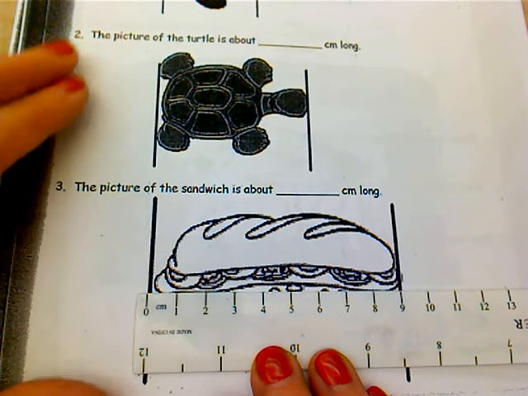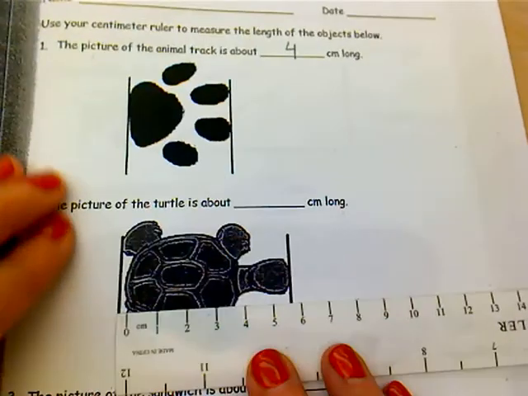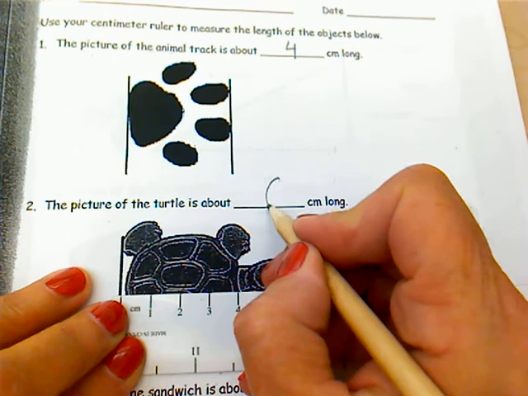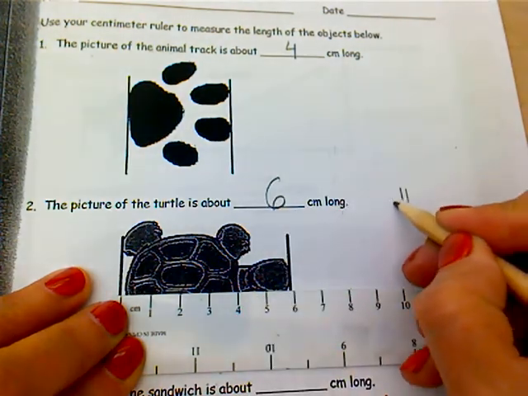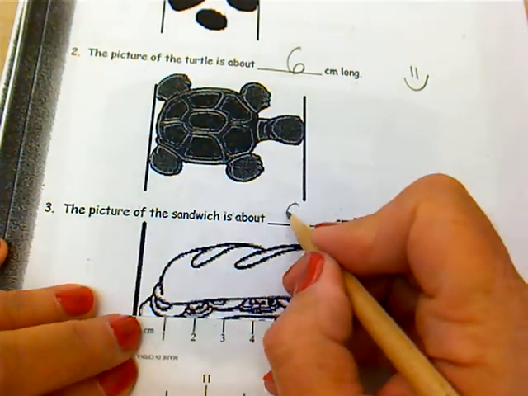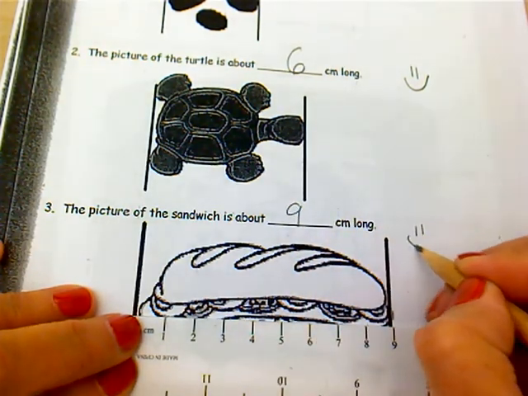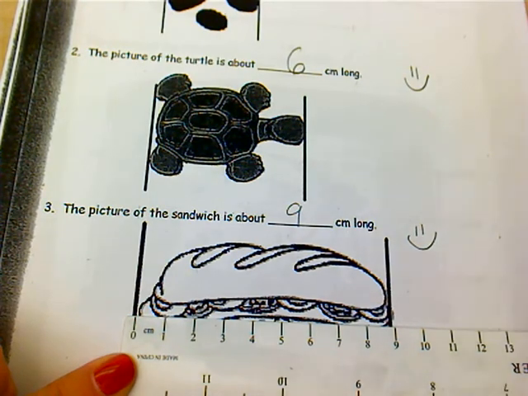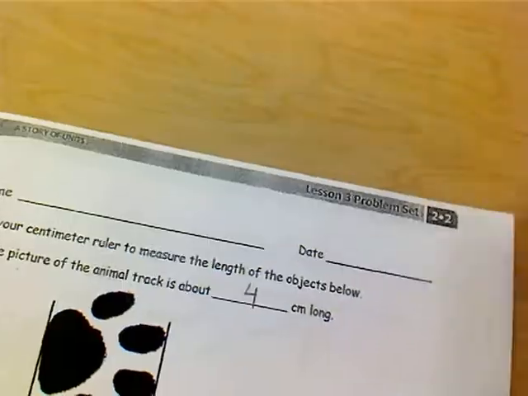All right, did you figure that out? I hope you did. If you said that the turtle was 6 centimeters, you should give yourself a smiley face because you did a great job. If you said that the sandwich was 9 centimeters, congratulations, you're doing a good job of counting the spaces and not the lines. Counting spaces, not lines.